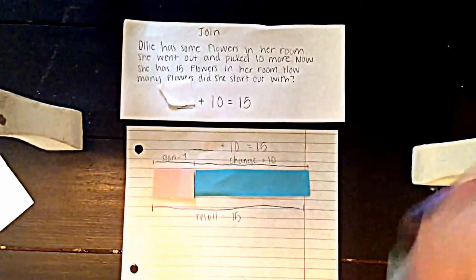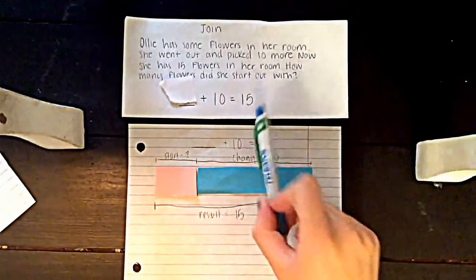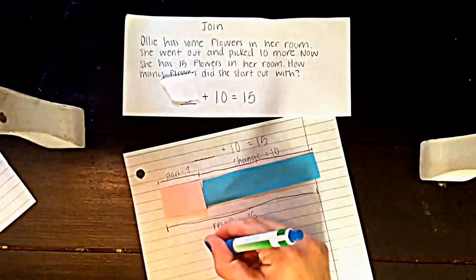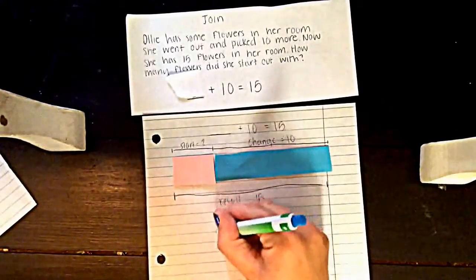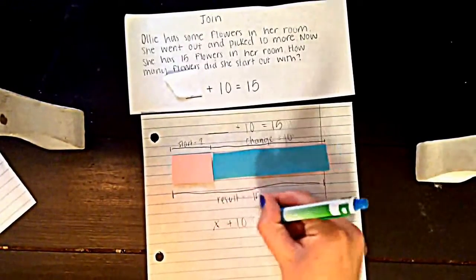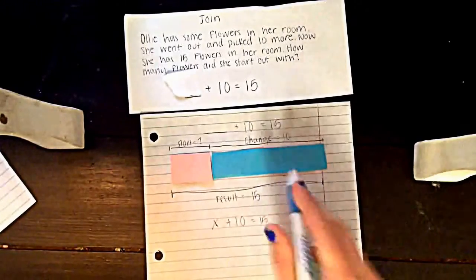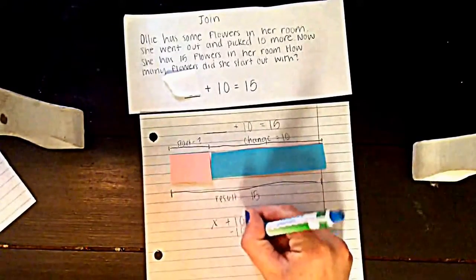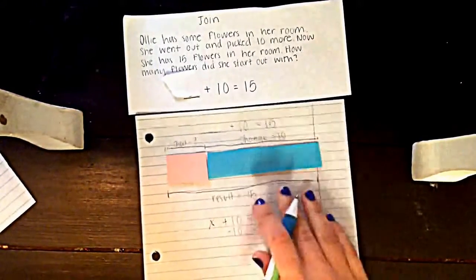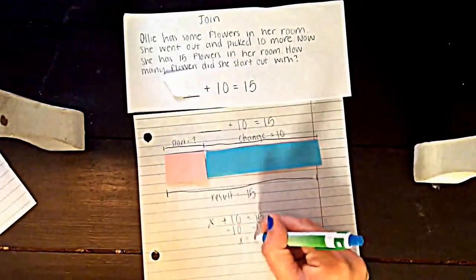We need to teach our kids that they need to look at every possible thing because actually this is a subtraction problem. So I'm going to represent our start or our unknown with x. X plus 10 equals 15. So how do we figure this out? We simply subtract 10 from each side, and x equals 5.